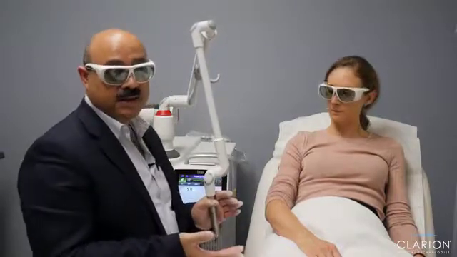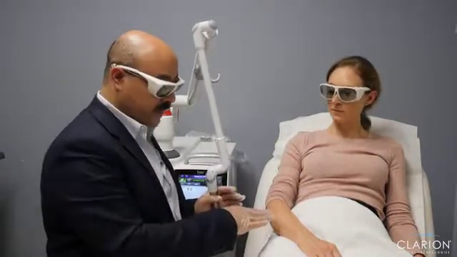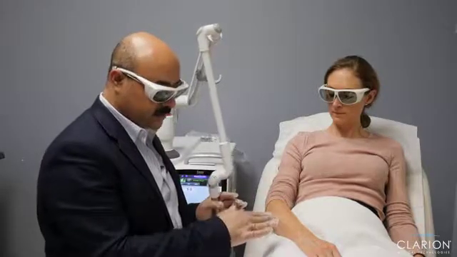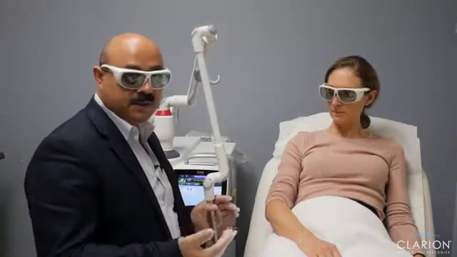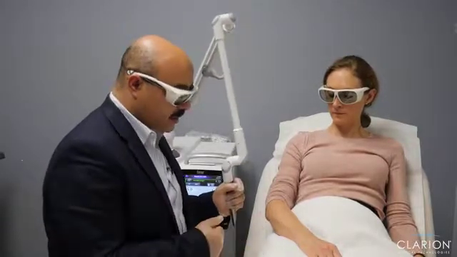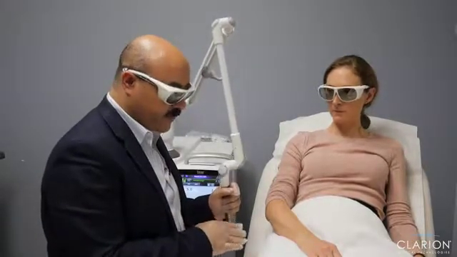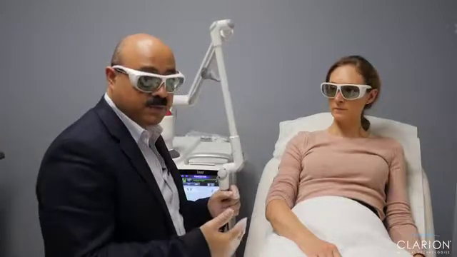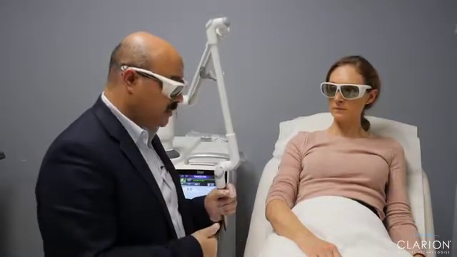It didn't require even anesthesia. I'm not using cooling, and we can see that it is an instant improvement of the skin. It will take maybe 3-4 days for healing, and I think it's a very simple procedure. Usually patients are very happy, and it doesn't require to be repeated once again.